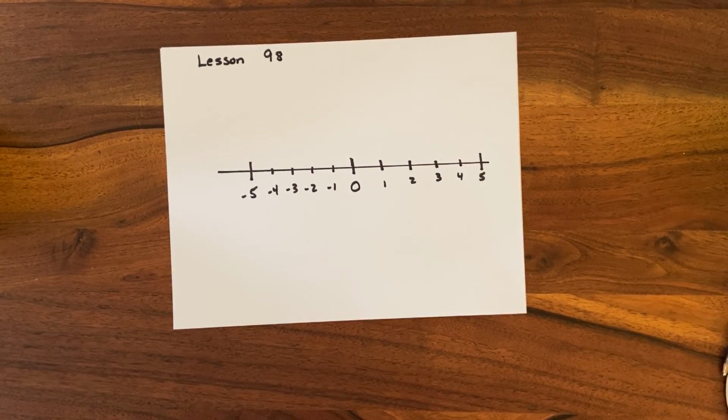Hello, this is lesson 98, temperature. So this is Saxon's tricky way of getting you to think about positive and negative numbers. You do need to know how to read a thermometer, but in Florida, we don't get down below zero often. I don't remember it, and I'm old.